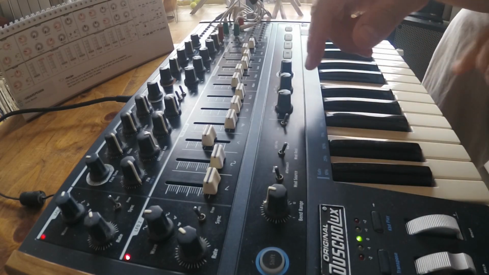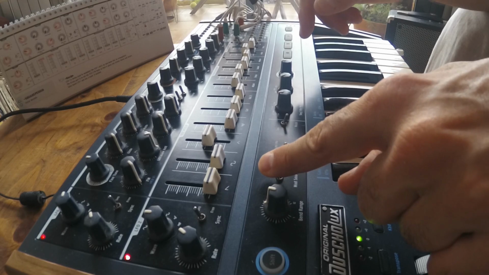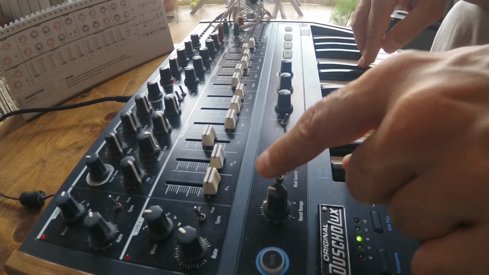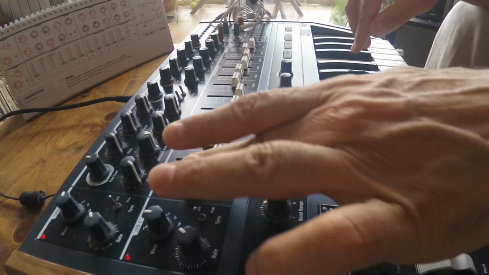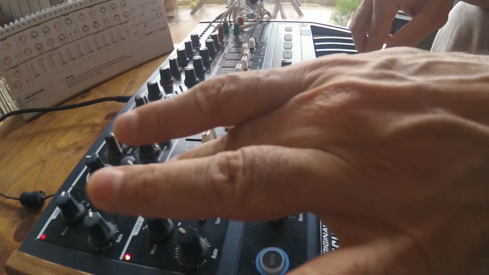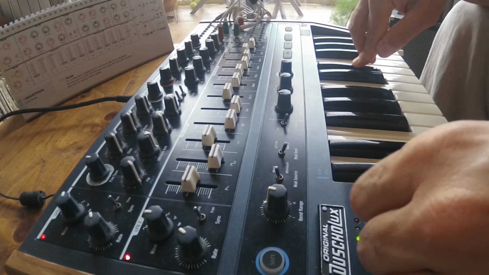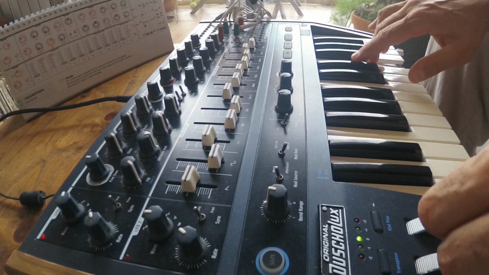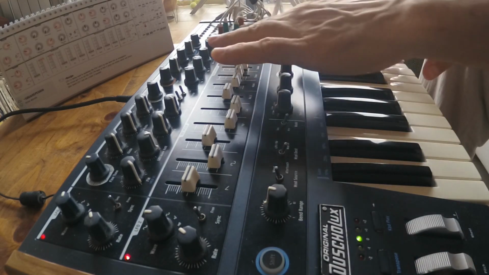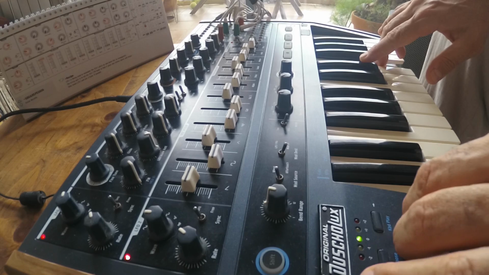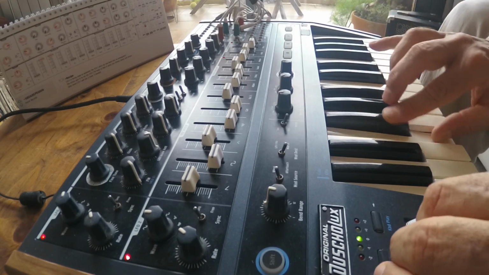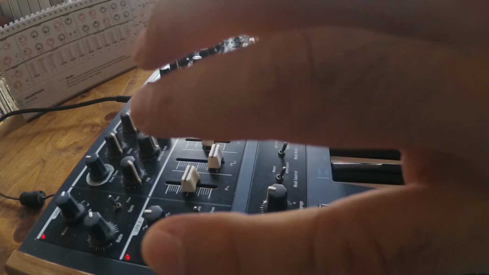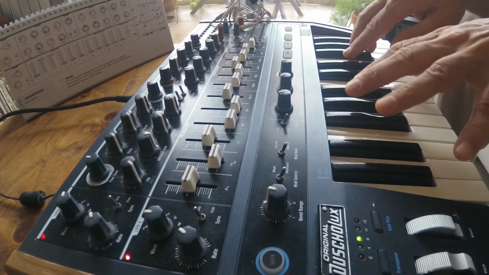Also, the wheel or the aftertouch can control the mod. So if we have a nice sine wave, controlling the filter with the wheel, or we can control it with the aftertouch.